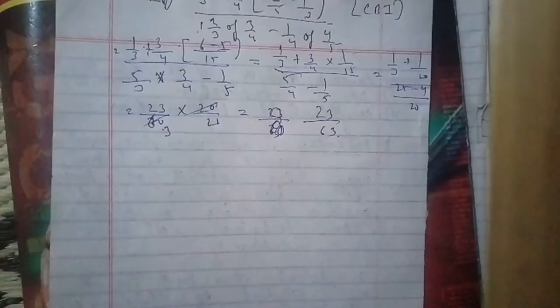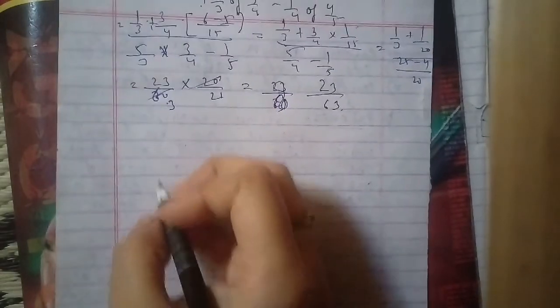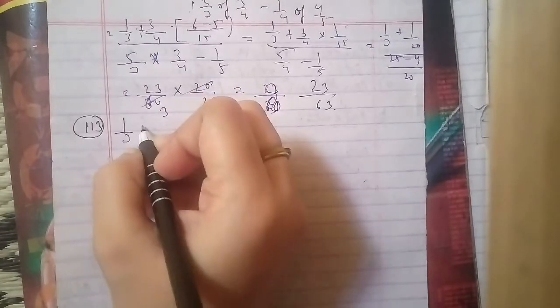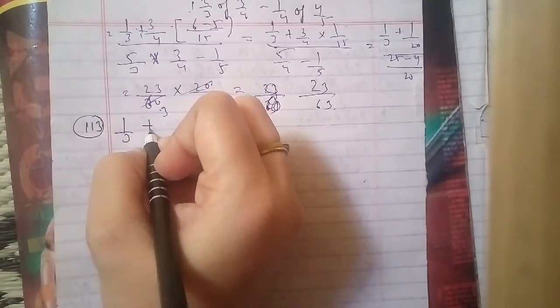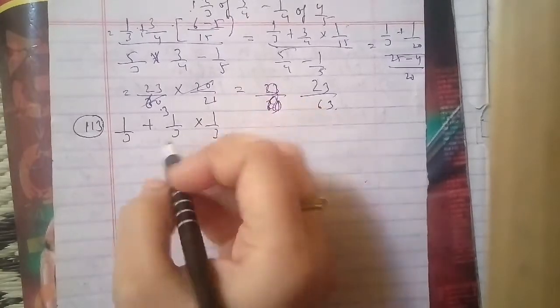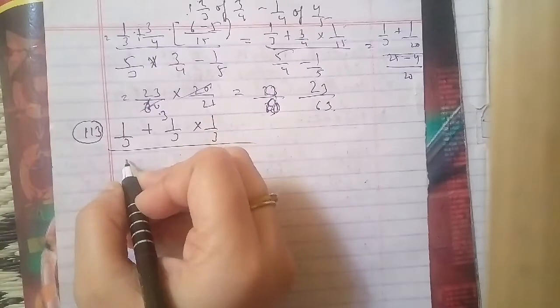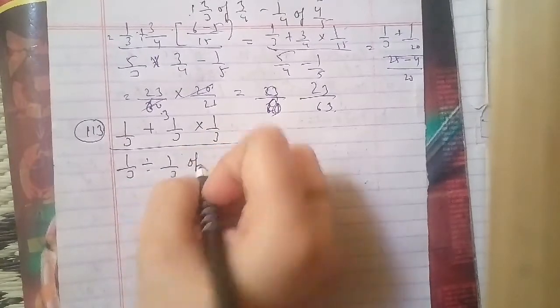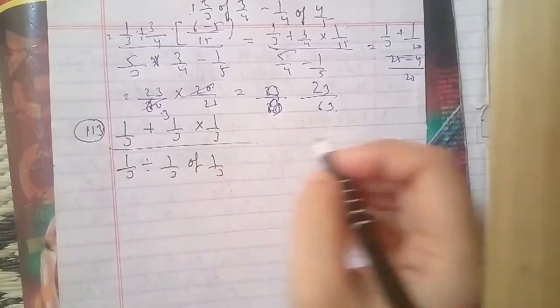For the solution we have 1 upon 3 into 3 into 1 upon 3 upon 1 upon 3, and that is 9, it will give you 9 as the reciprocal here.